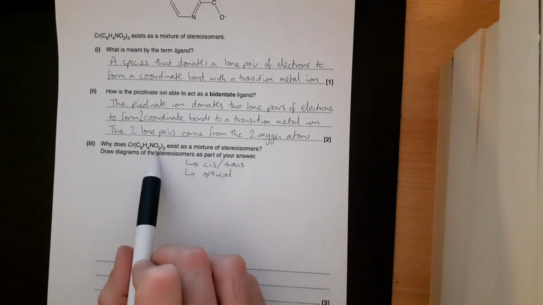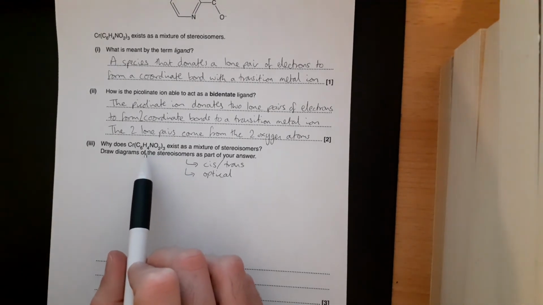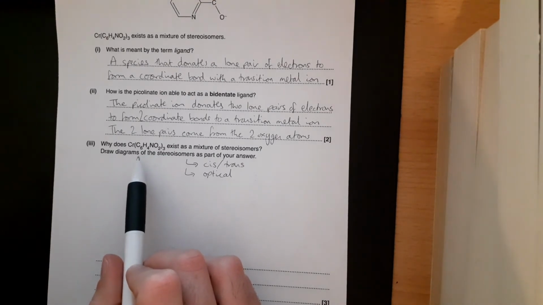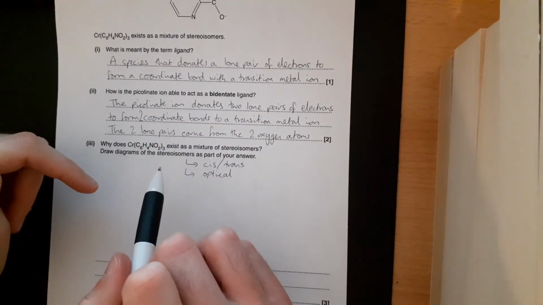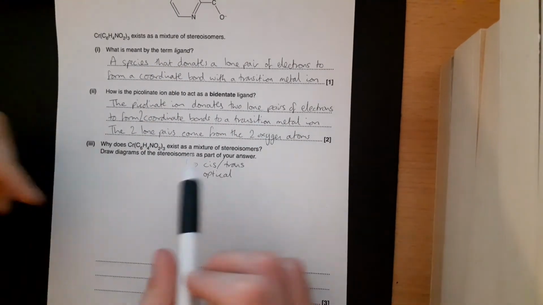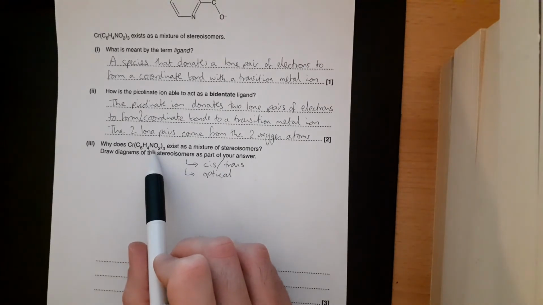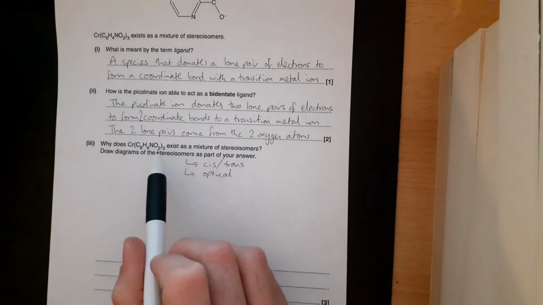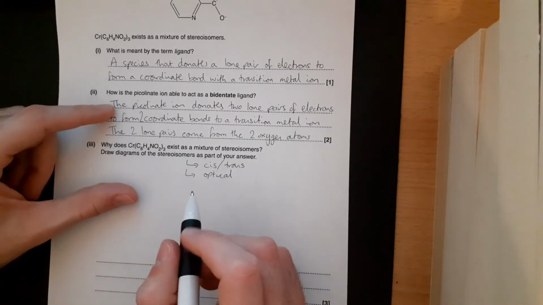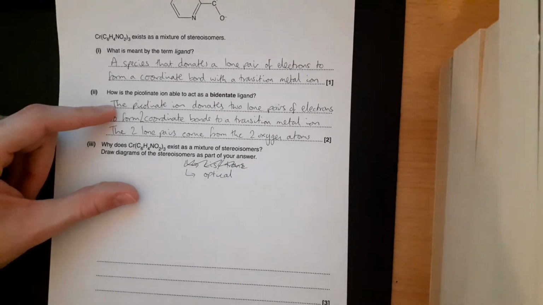So we can't have cis and trans isomers, because there are only 3 of them, and the 3 ligands are all the same. So therefore it can't be that. It's going to have to be optical isomers.